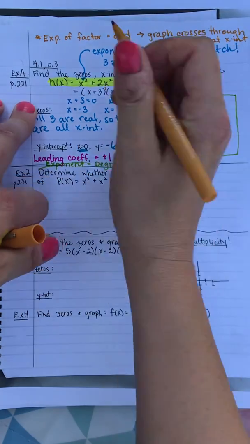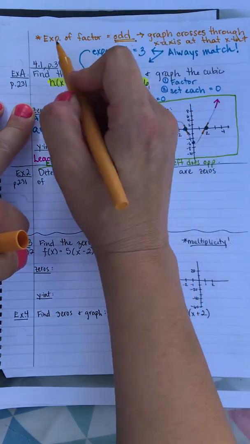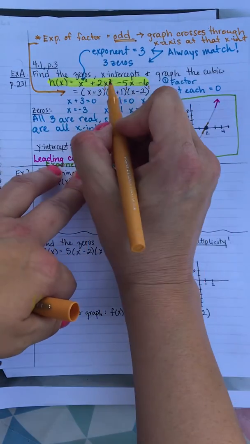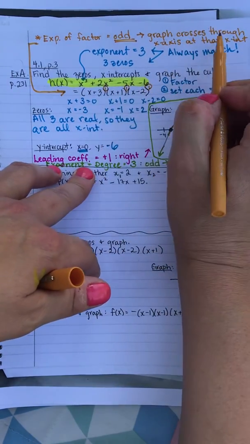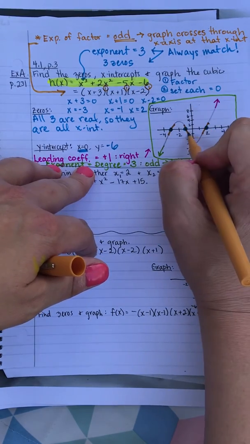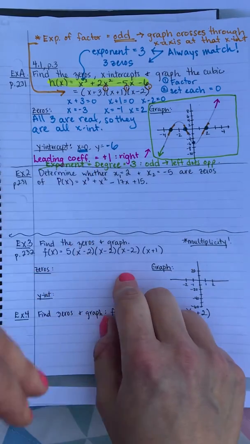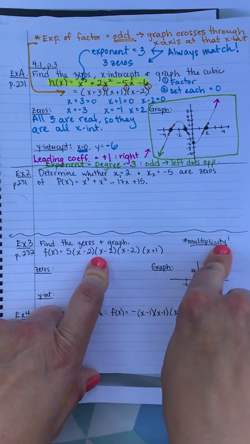Once you factor it, if the exponent is odd, 1, 1, 1, then the graph will cross through the x-axis at that intercept. See, it crosses through, it crosses through, it crosses through. When it's even, it will touch. And that's what we're going to do down here when we have a multiplicity.